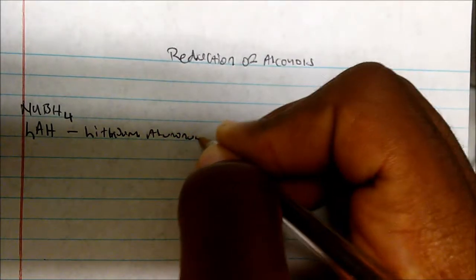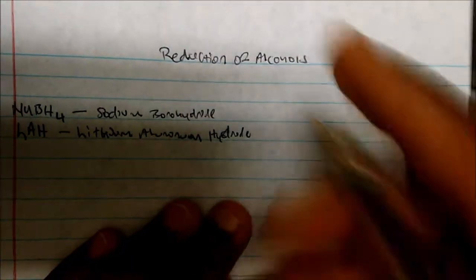So in this video, we're going to talk about the reduction of alcohols. Now, the two most important reagents you should familiarize yourself with are NaBH4, which is called sodium borohydride, and LiAlH4, which is usually written as lithium aluminum hydride. And this is sodium borohydride. Now write this somewhere in your notes.